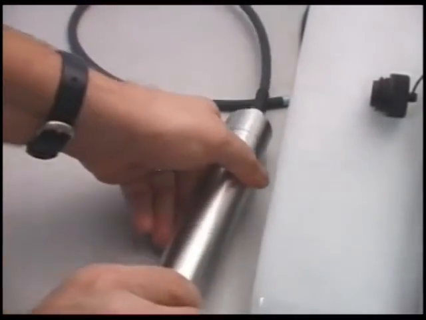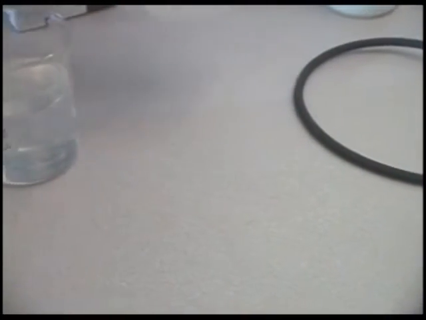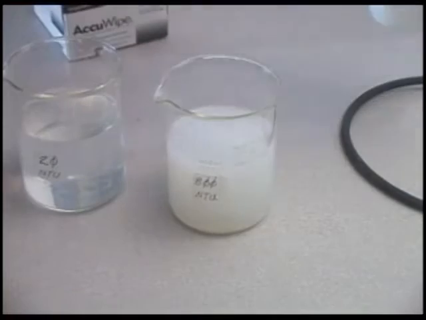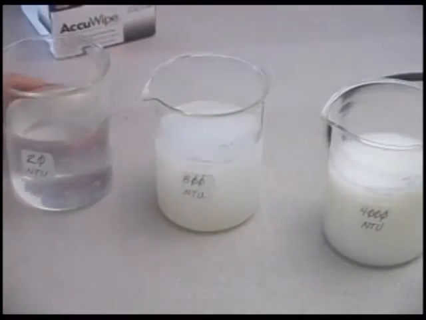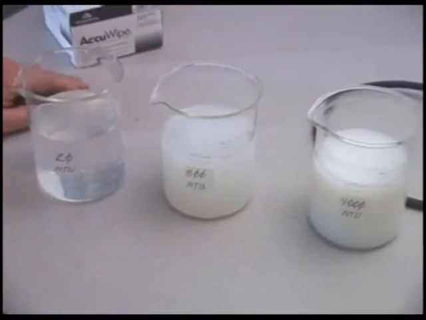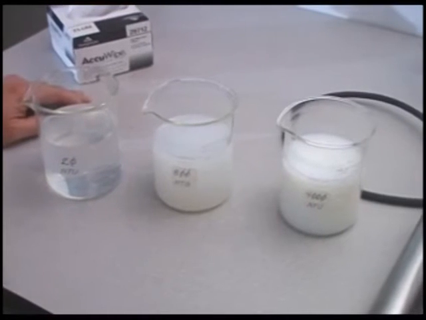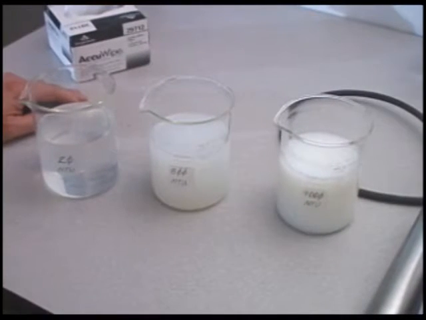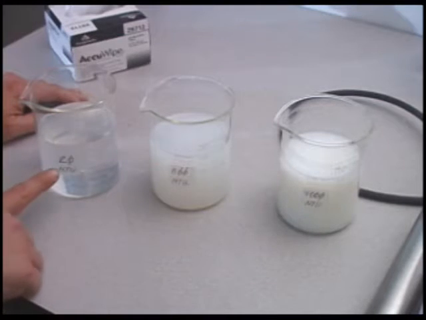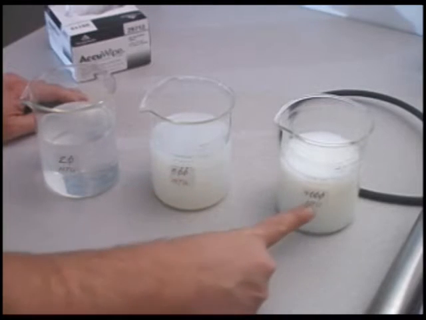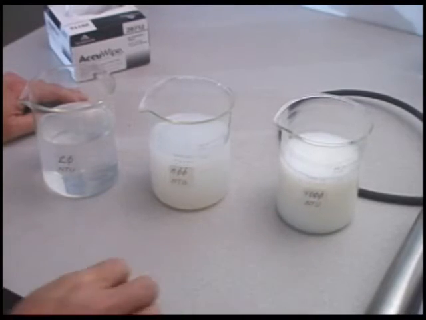If we wanted to calibrate the instrument, you would need to prepare or obtain some calibration solutions. In this case, we have acquired 3 different turbidity standards, and again, this is not necessarily necessary for most applications, but we'll demonstrate it just to show the purpose of a multi-point calibration. The 3 standards we're using are 20 NTU, 800 NTU, and 4000 NTU.